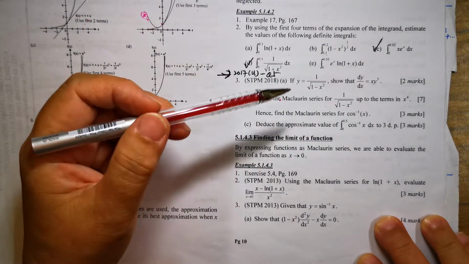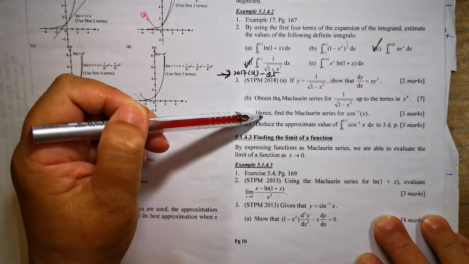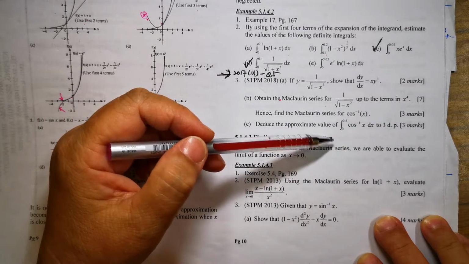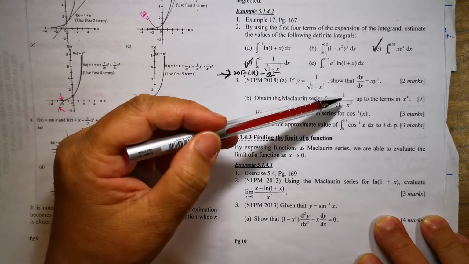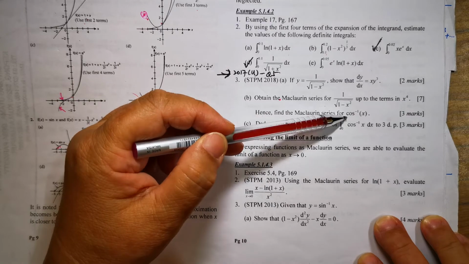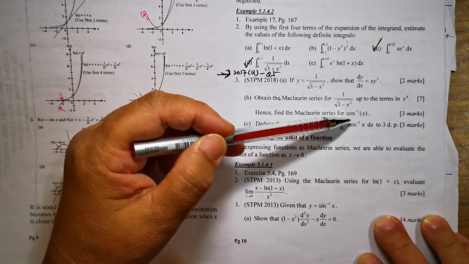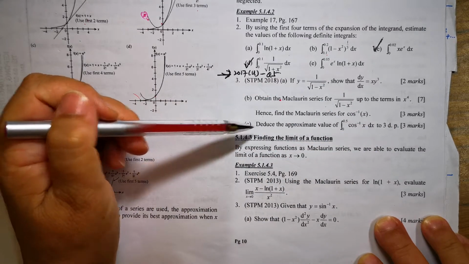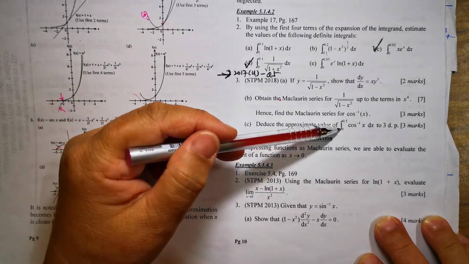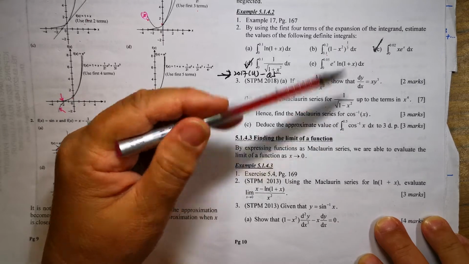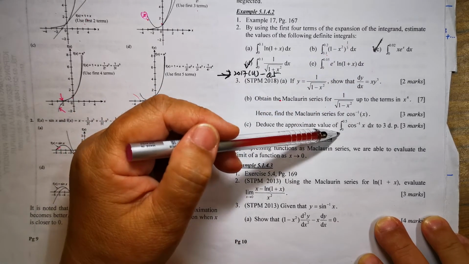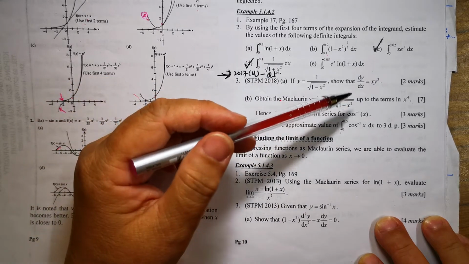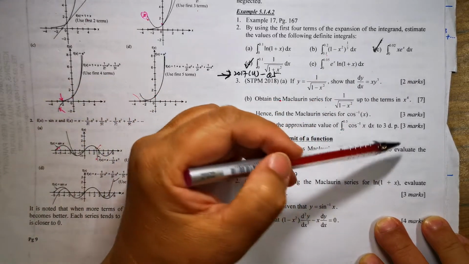After you get the series, hence find the Maclaurin series for arc cos x. So maybe you will think, because of the word hence, we have to use this series to find arc cos. What is the relation between these two? Never mind, later we will see. So only 3 marks. And C, deduce the approximate value. This is the part like what we have discussed here. Another 3 marks. So in 2018, this is a question in part B, where it is 15 marks.